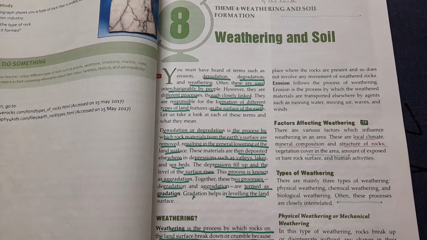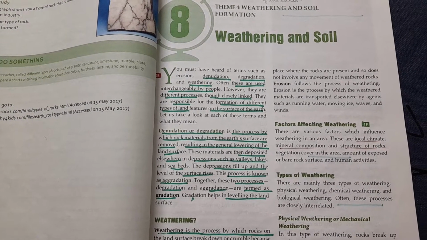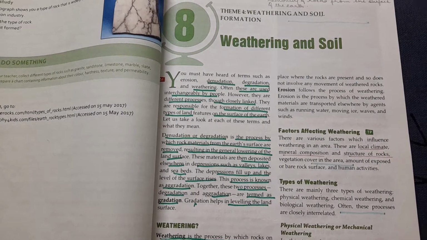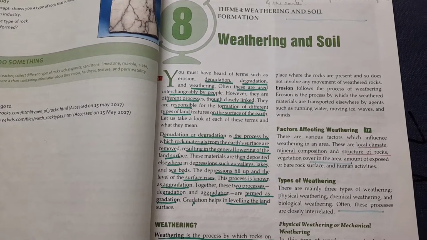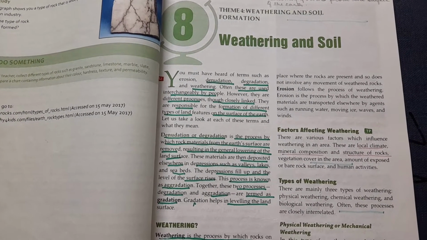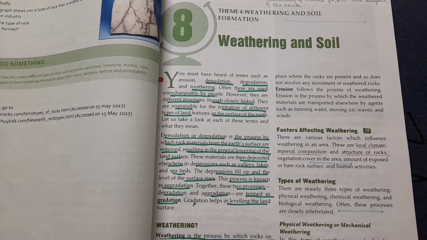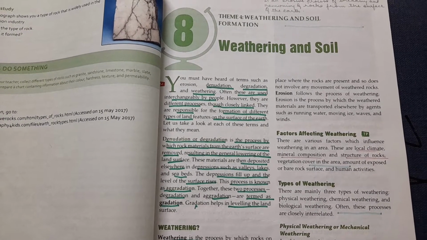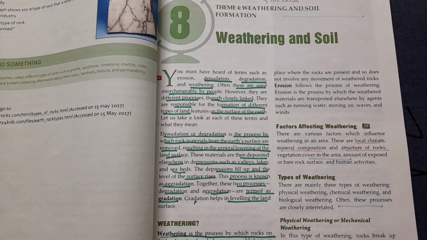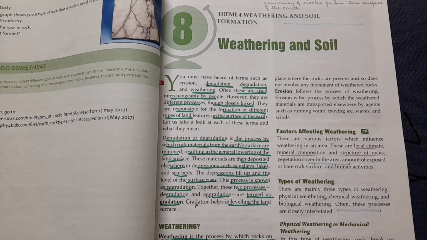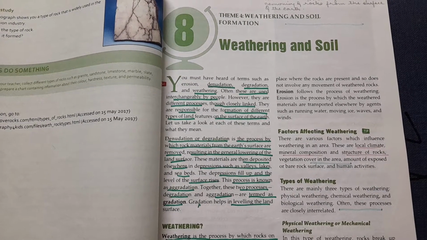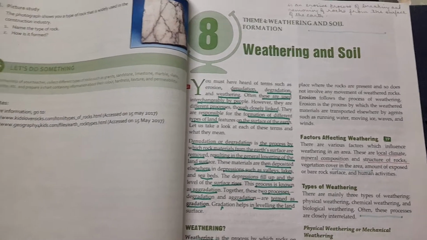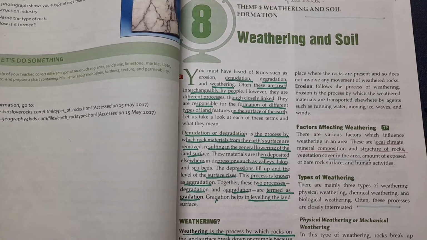And the name of the chapter is Weathering and Soil. So, we have come across the word weathering before. Now we will see in this chapter how weathering is very closely linked with soil. It helps in soil formation. Now, when we are going to do this chapter, there are certain words which you will come across. So let us understand the meaning of these following words.